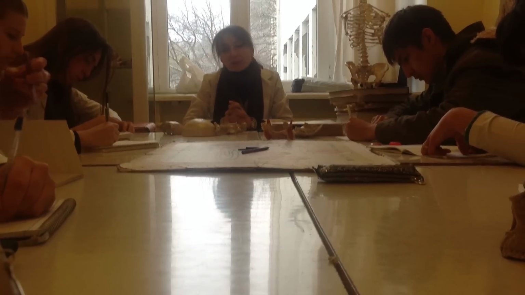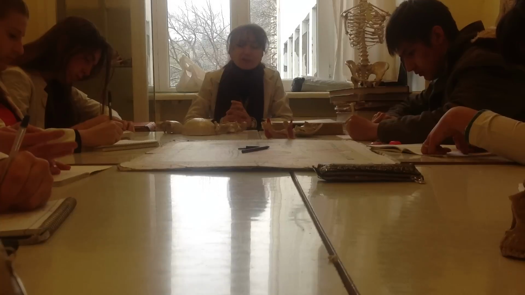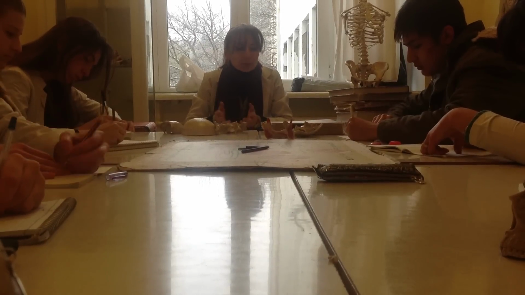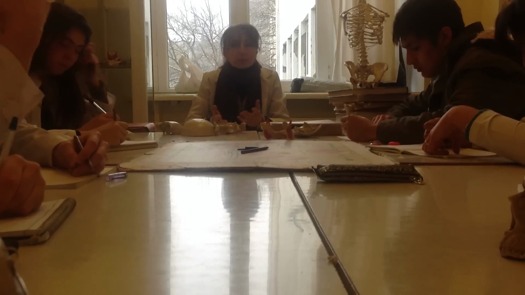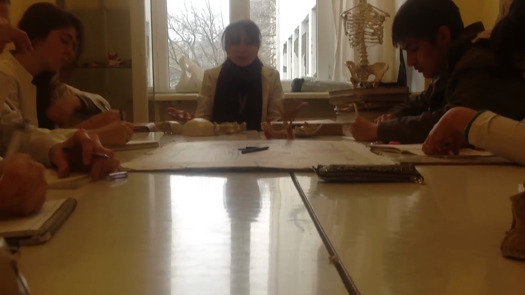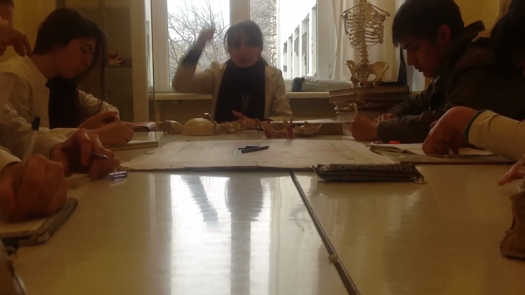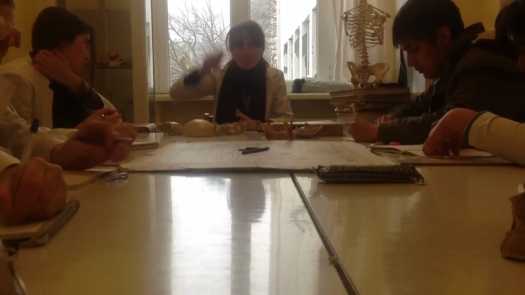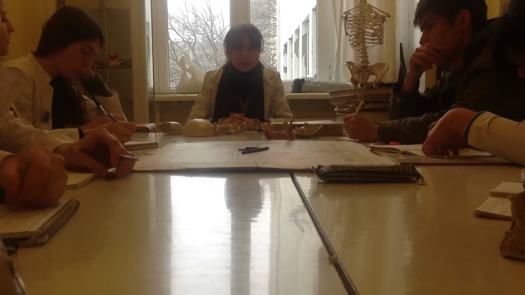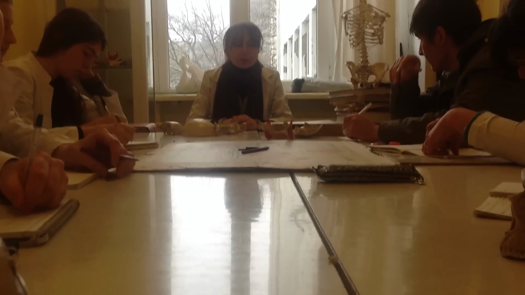Now what's the difference between these 3 connections? Synarthrosis means immovable joint. What does immovable joint mean? How can you tell me? Which joints are immovable? Of the skull. Yes. The bones of the skull are connected by synarthrosis.